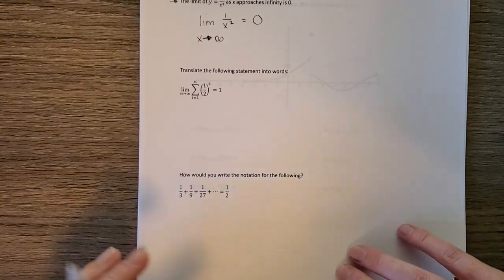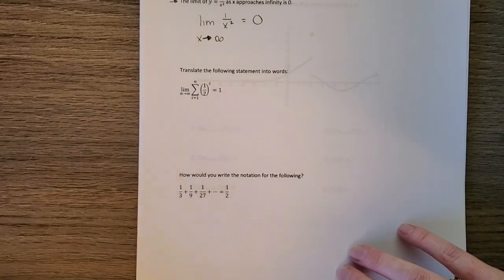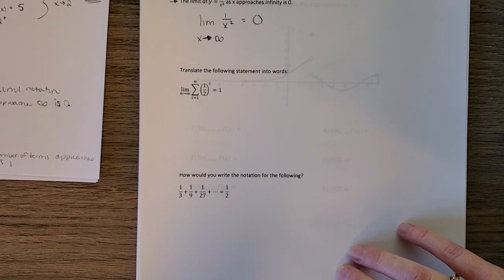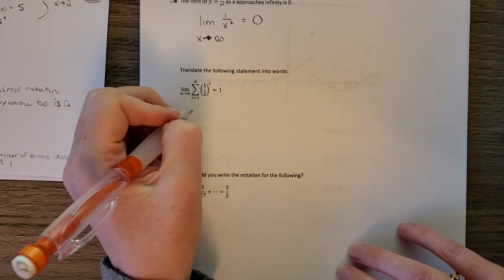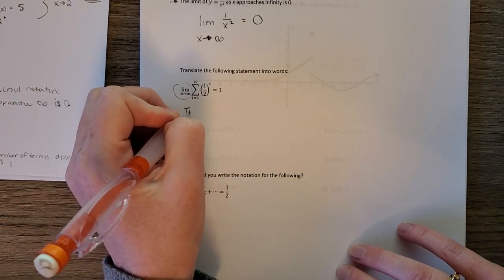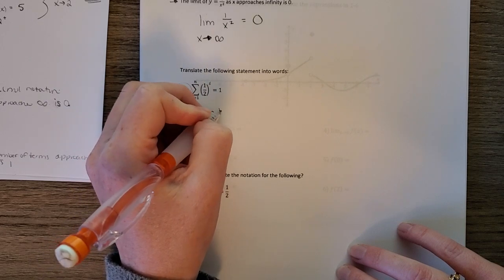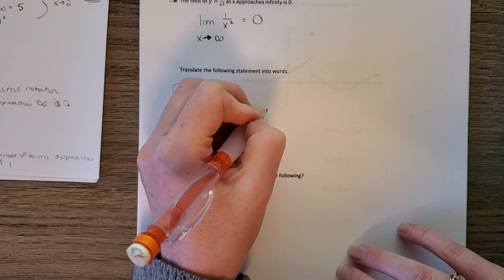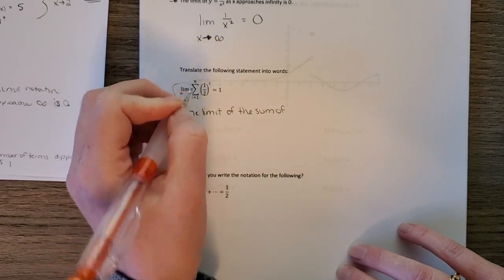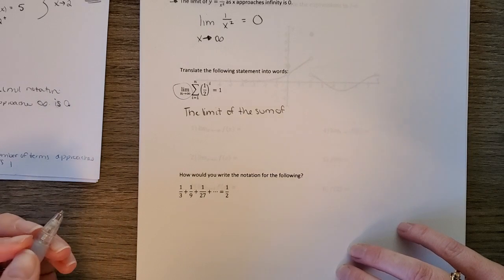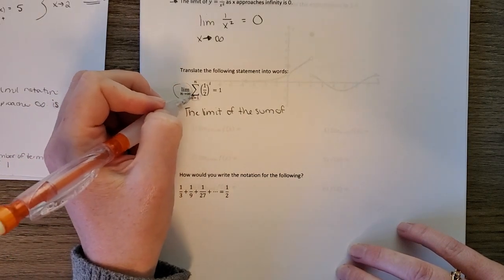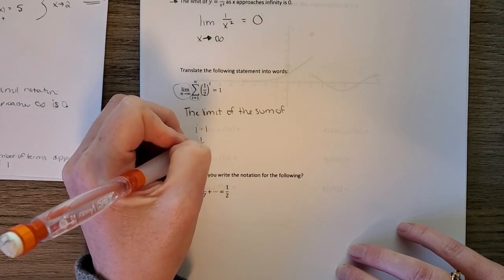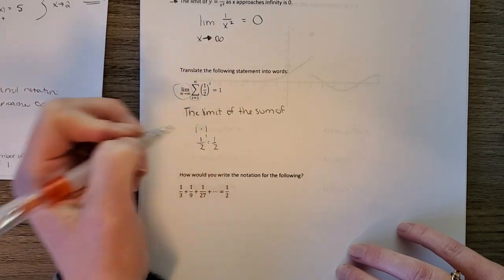The next one, translate the following statement into words. We've got some more interesting looking problem here. We have sum notation we've done last unit. Okay, so to think about this, we've got limit. So the limit of the sum of, because this means sum, remember? And then we've got to figure out the values. So if we look at this, it says starting with i is 1. So if i equals 1, we plug in 1. We have 1/2 to the first, which is 1/2.